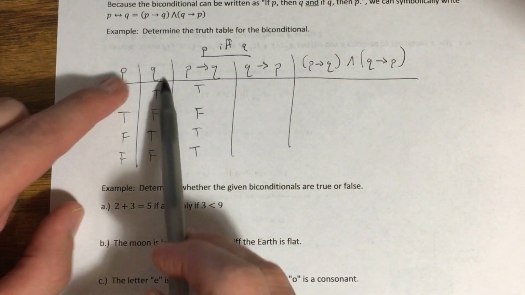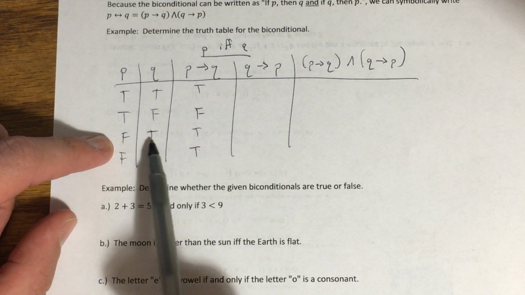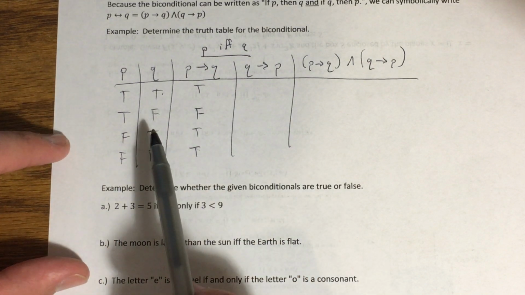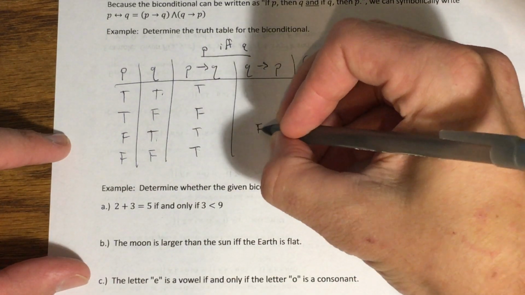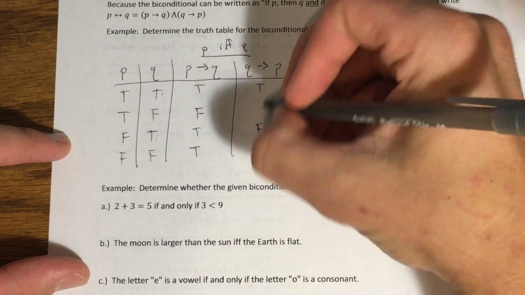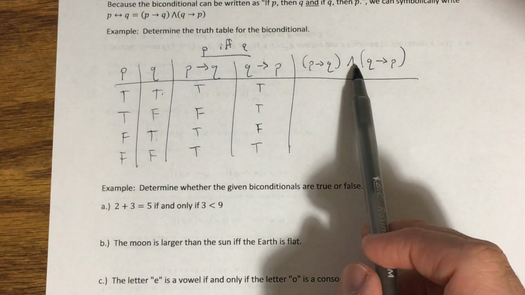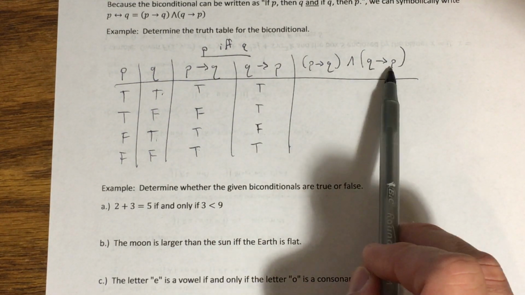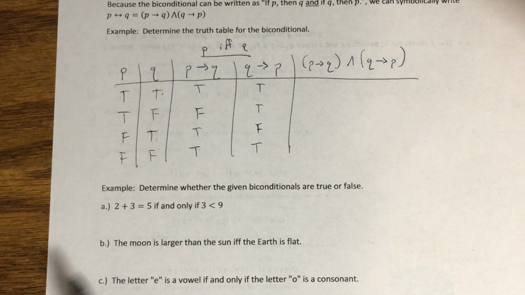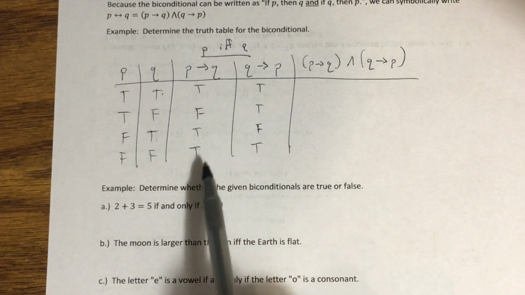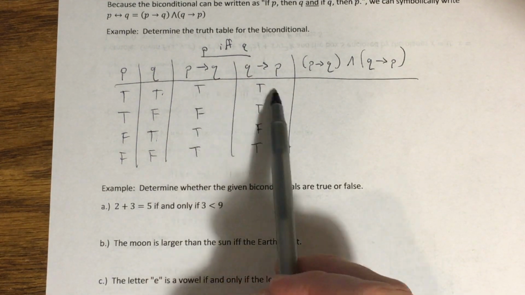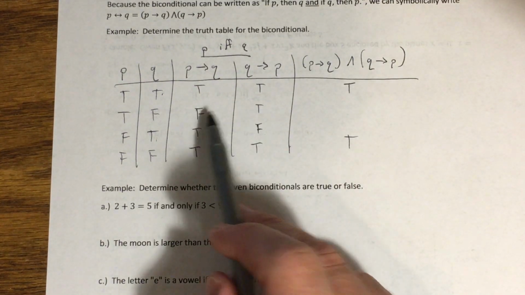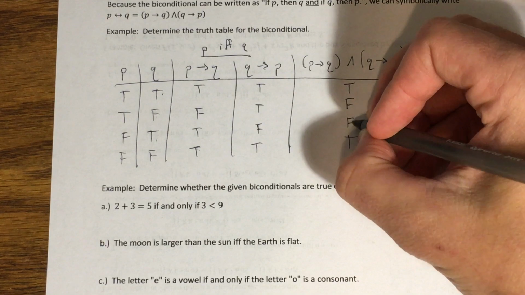Q implies P uses the same 2 columns that we just used for this, but going the opposite direction. Where do I see a true implies false going from right to left? I see that here. True implies false. That would be false. That occurs nowhere else, so we have true everywhere else. Finally, this conjunction is taking the conjunction of the previous 2 columns. P implies Q and Q implies P. That's here and here. Remember, conjunctions are only ever true if both statements are simultaneously true. That only occurs up here and down here. In the other 2 rows, I have a false statement showing up, so those would be false.